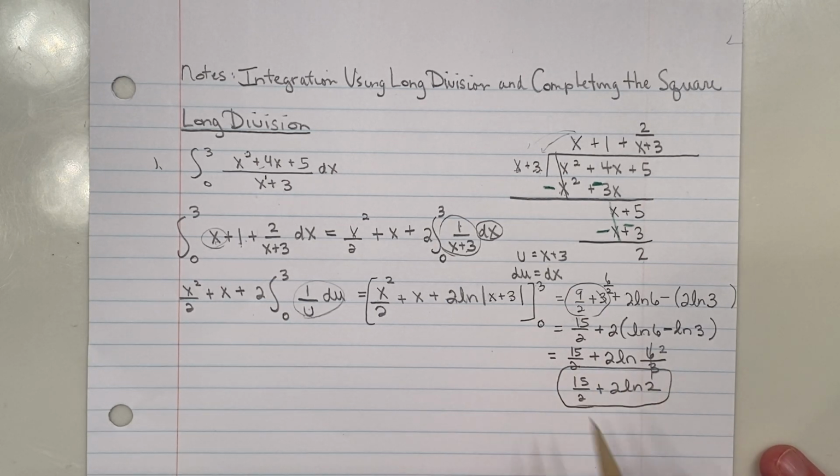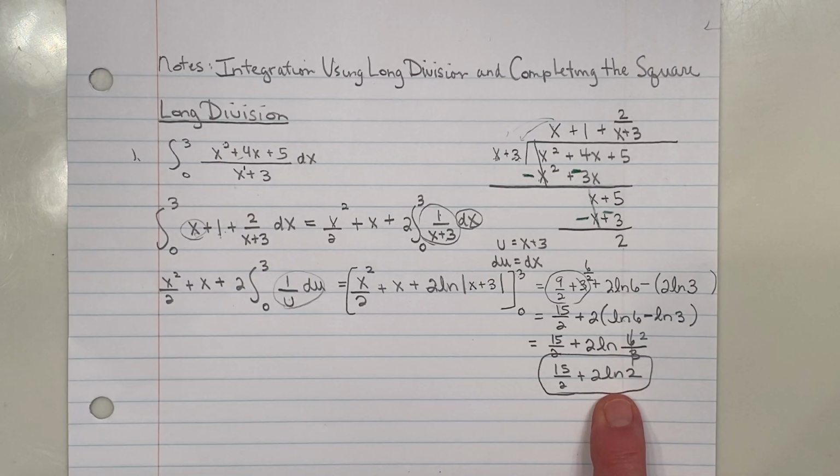Okay, this problem appeared on a multiple choice exam, and that was the answer that we were expected to get to. Again, this year's exam is going to be free response, so don't waste your time simplifying anything. Just abandon and walk away. All right, so let's do another long division problem.